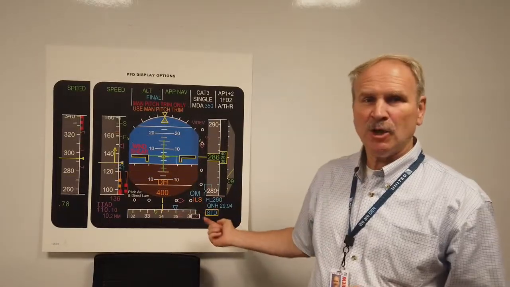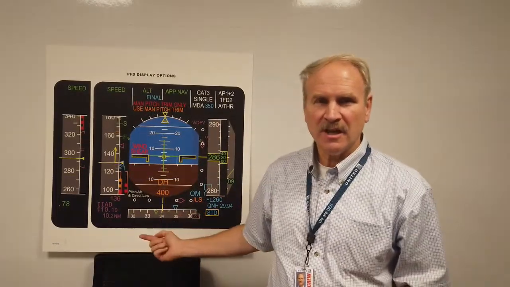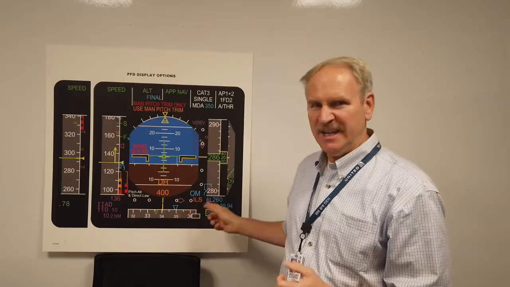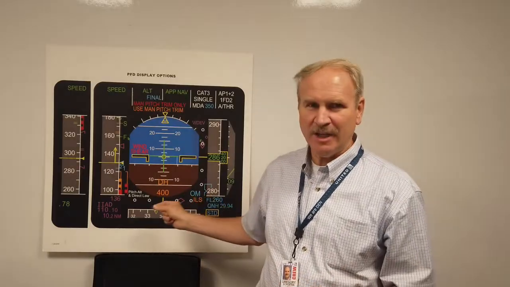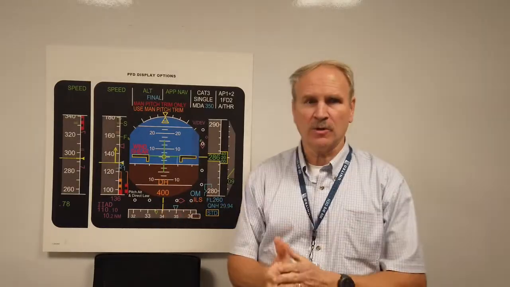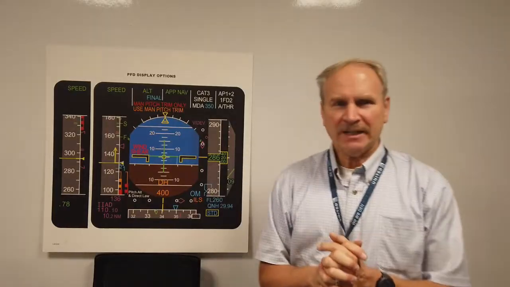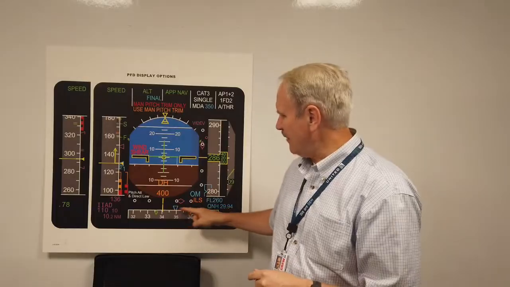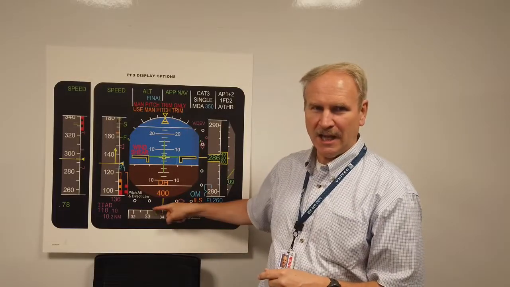Now, as my localizer centers, I want to endeavor to bring my green diamond over my localizer front course, which will effectively capture that localizer in molasses. So I want the green diamond over the sword, or the olive on the martini stick, as some people think of it.